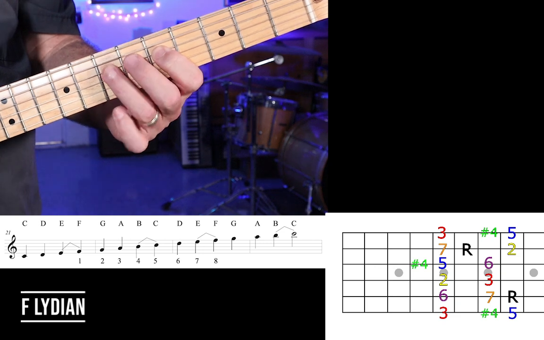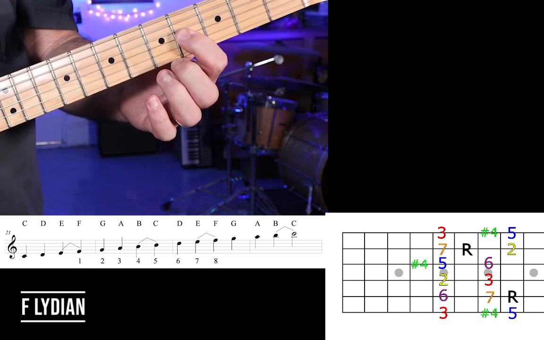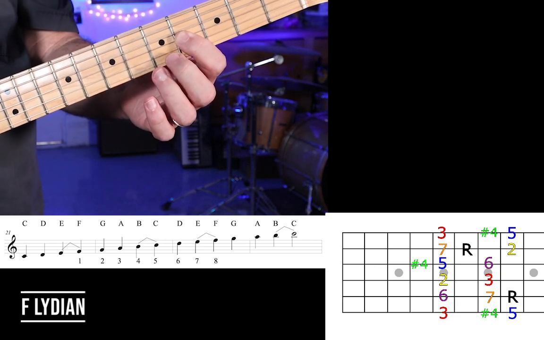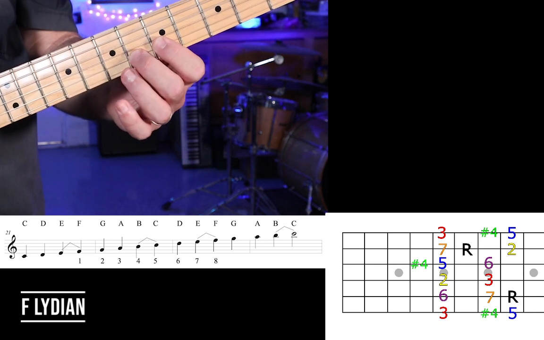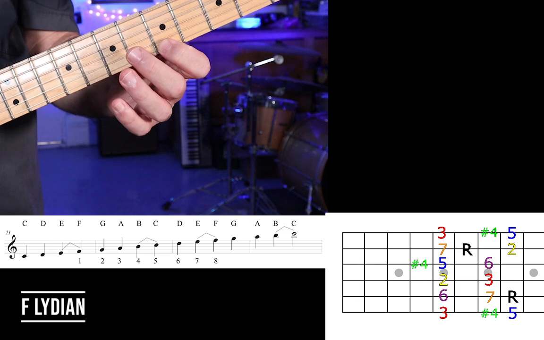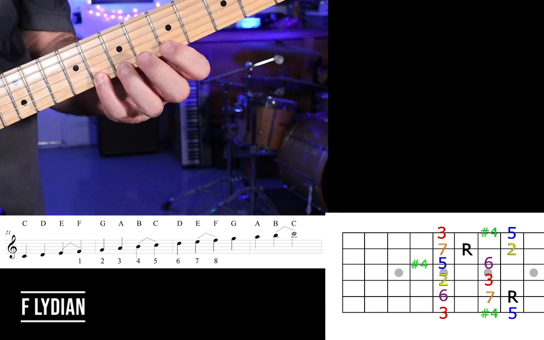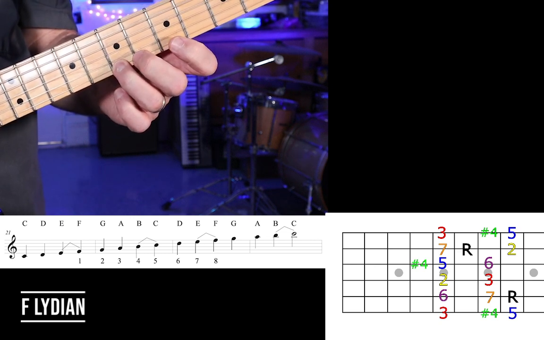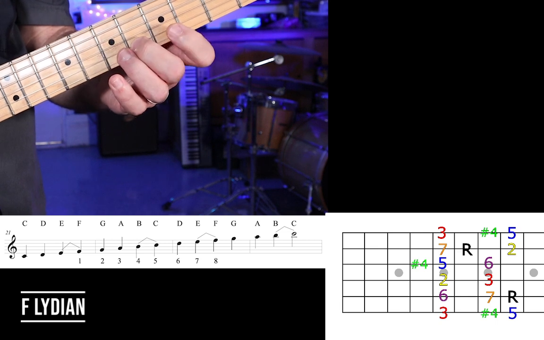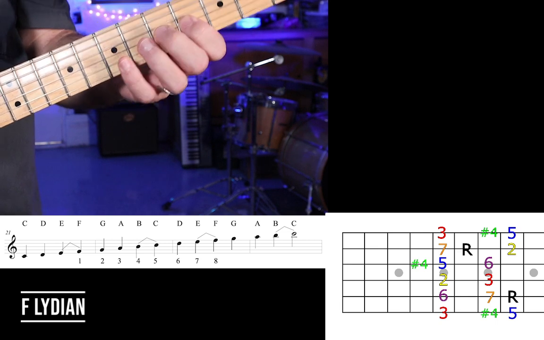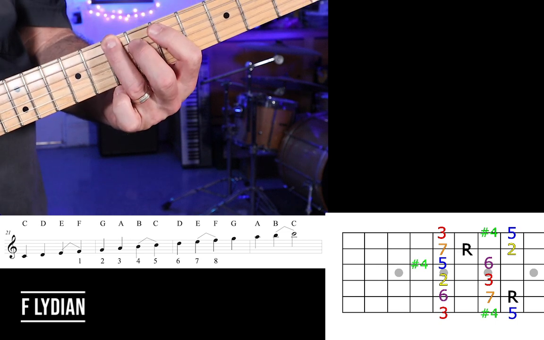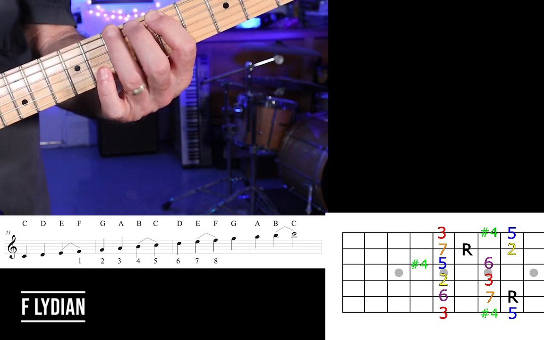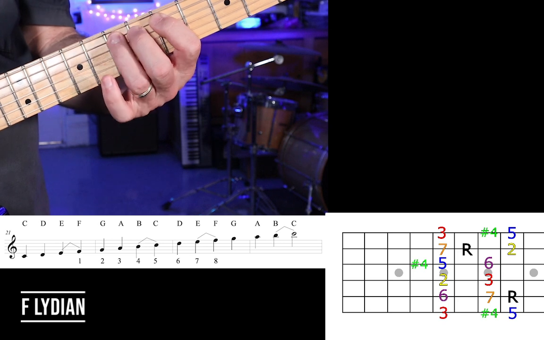Root, 2, 3, we're going to say sharp 4, like augmented 4, but sharp 4, 5, 6, 7, root, 2, 3, sharp 4, 5, sharp 4, 3, 2, root, 7, 6, 5, sharp 4, 3, sharp 4, 5, 6, 7, root.